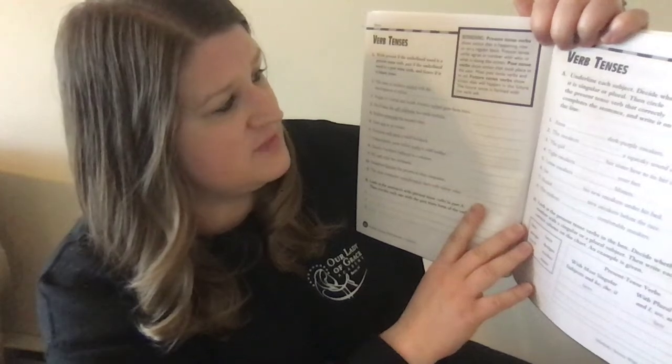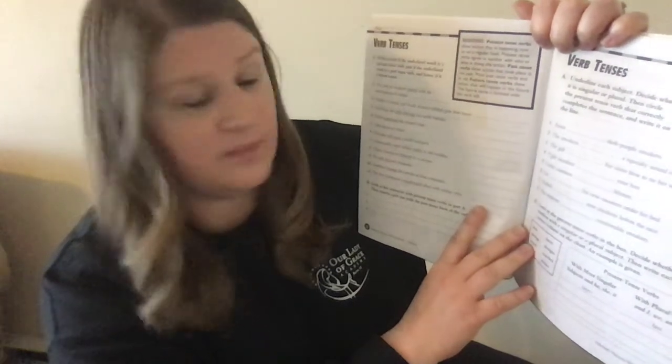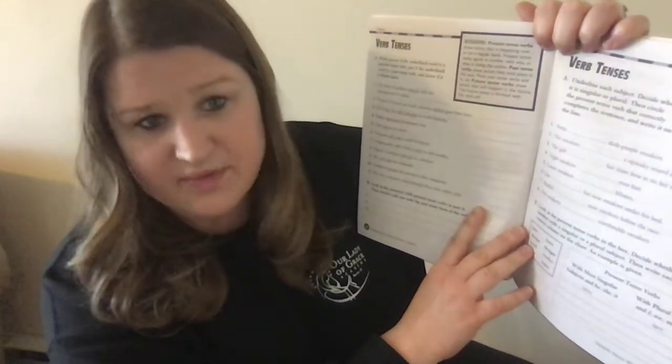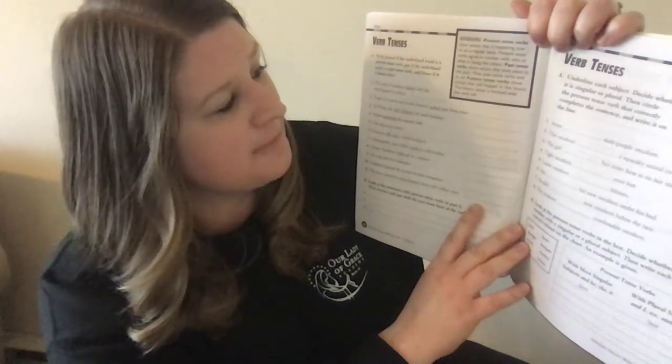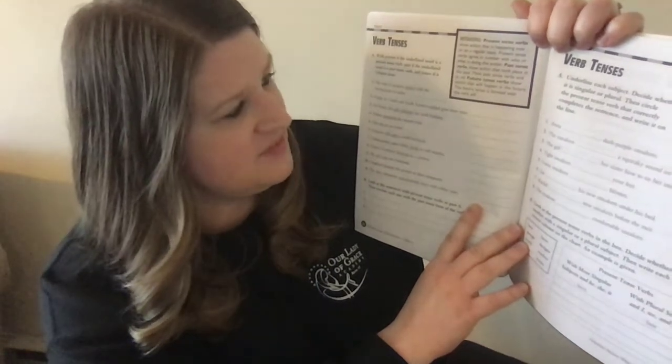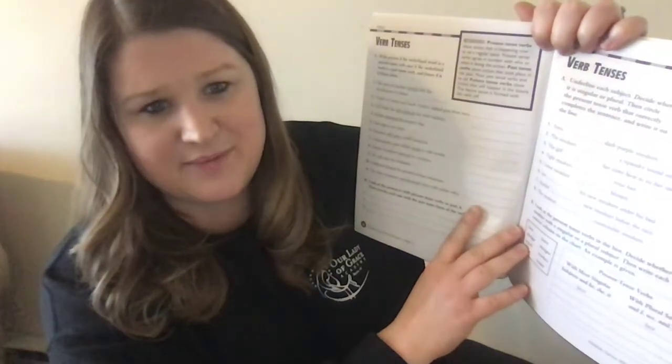Past tense verbs show action that took place in the past. It already happened, is kind of what I was saying before. Most past tense verbs end in ed. Now it says most there because remember, in English there's always exceptions to the rule.